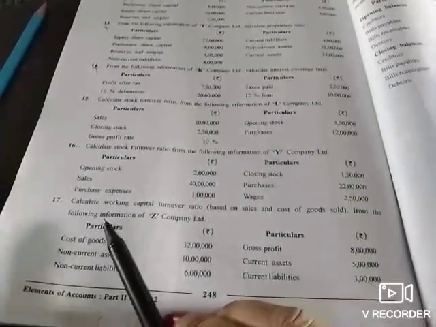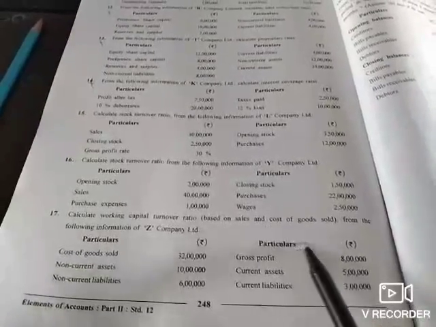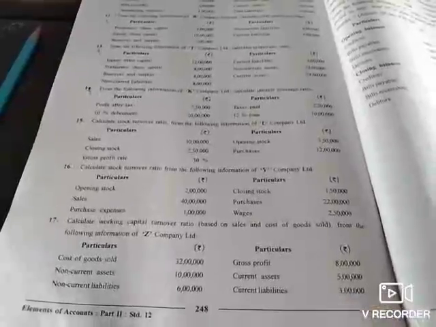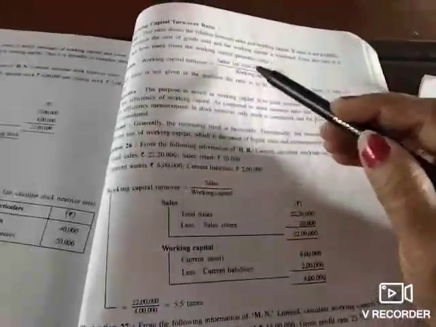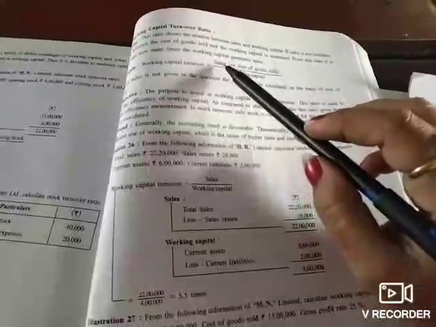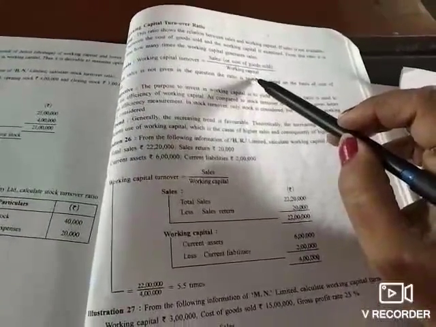Sum number 17 now, calculate working capital turnover ratio based on sales and cost of goods sold from the following information of Z Company Limited. This is the formula of working capital turnover: working capital turnover is equal to sales or cost of goods sold upon working capital.